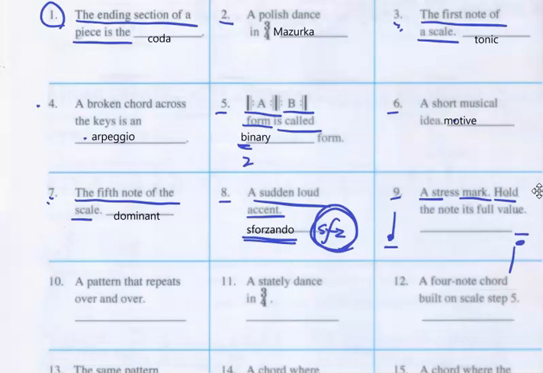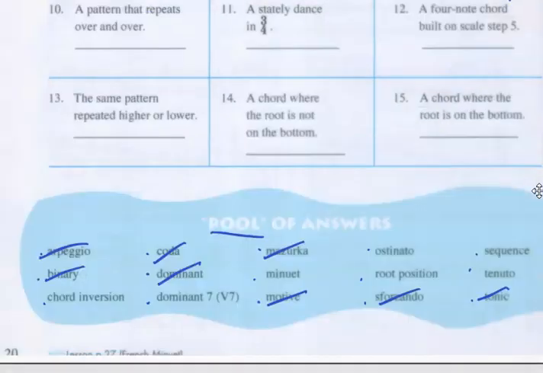So these short lines, these are the stress mark, and which means you have to hold the note its full value. So it's not staccato, you just have to press the note deeply, or play the note deeply with its full value, which is called tenuto. Okay, this is called tenuto. Tenuto is here.